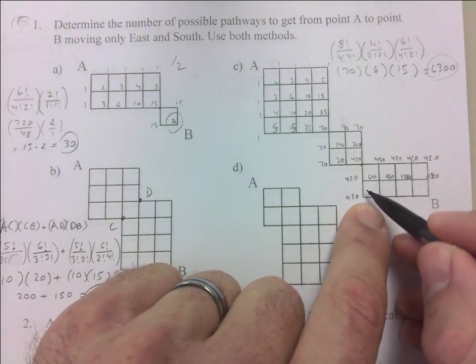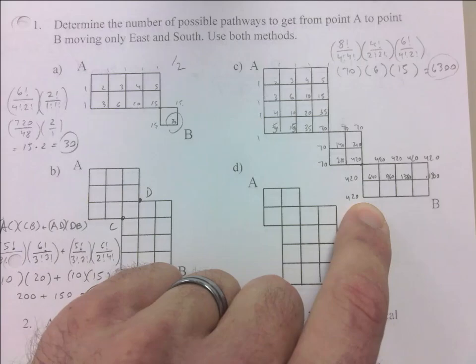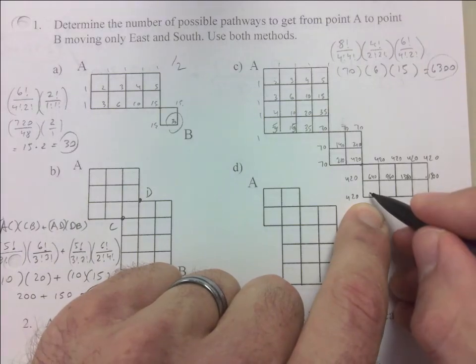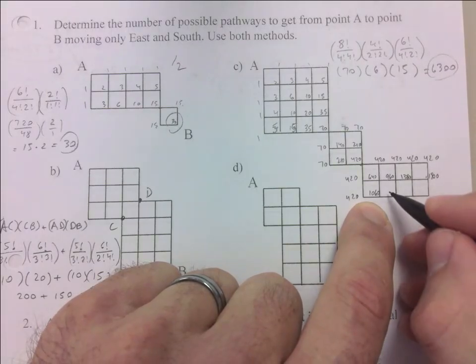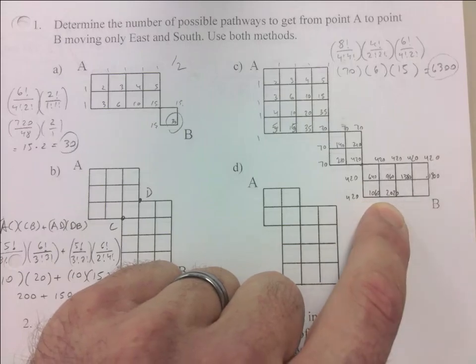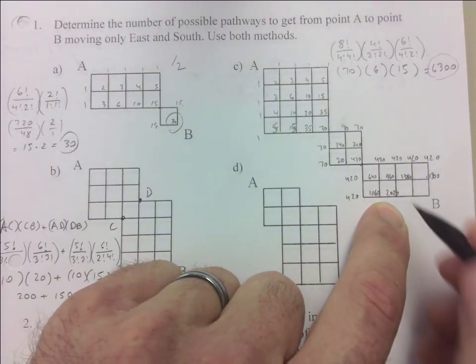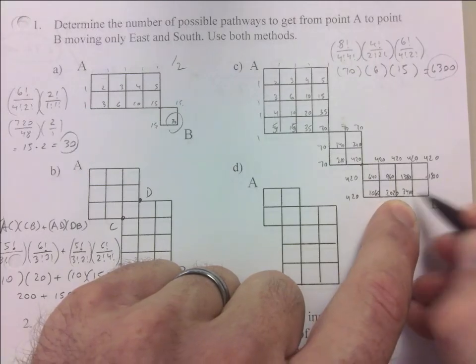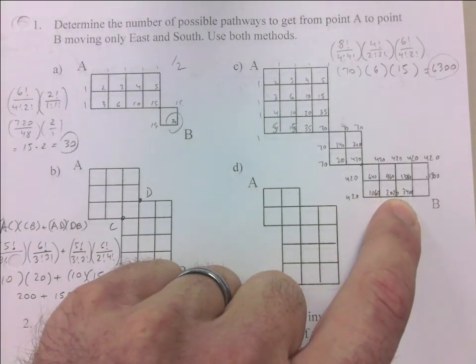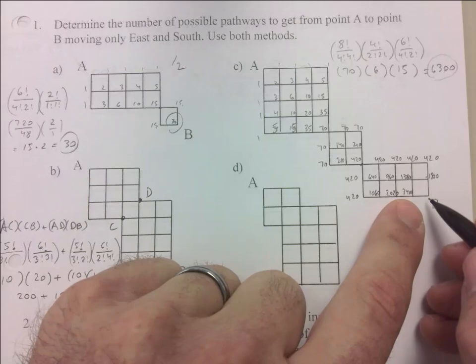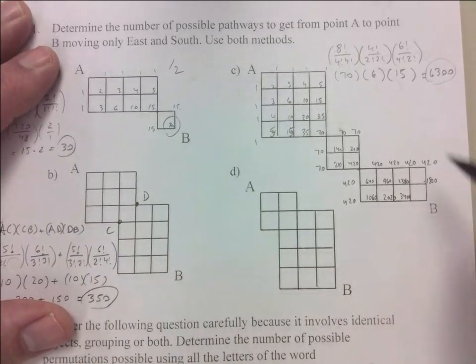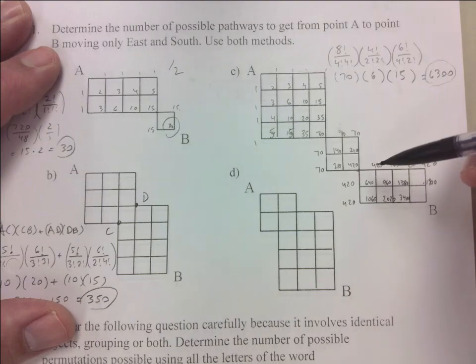Going back to this part, 640 plus 420 is 1,060. Add 960, that's 2,020. Add 1,380, that's 3,400. Add the 1,800, 5,200. Did I make a mistake? I don't know. You tell me, Mr. Erickson. And that's why I don't like counting.